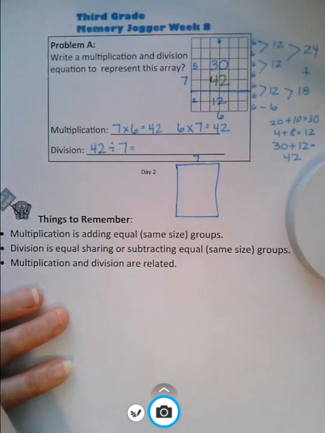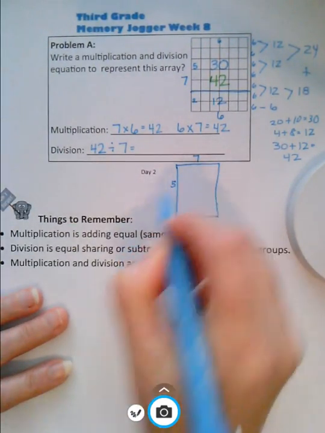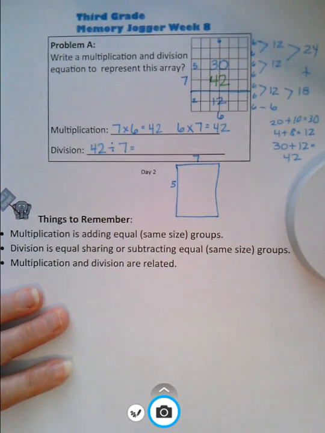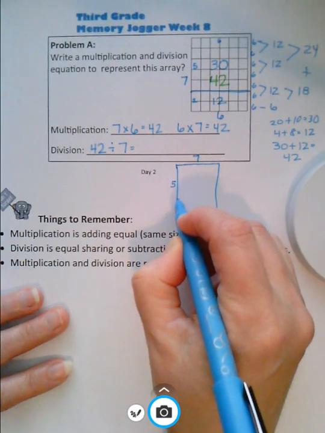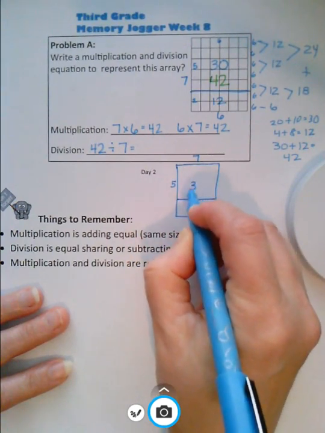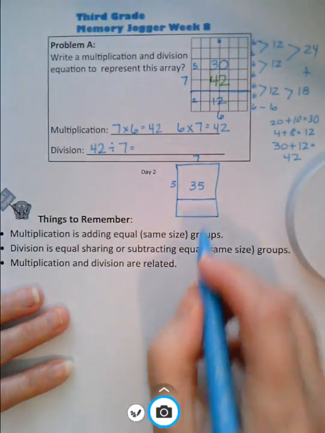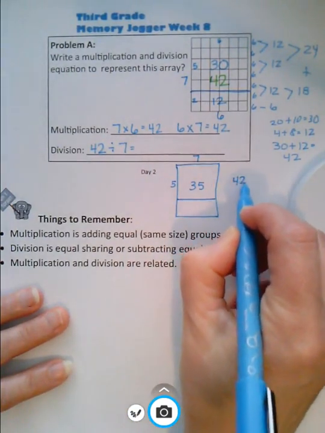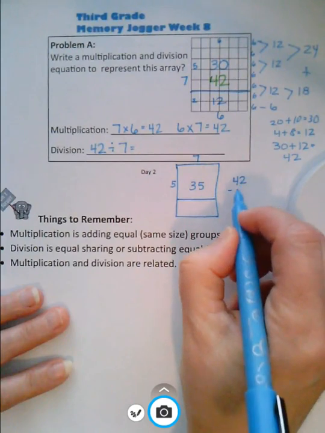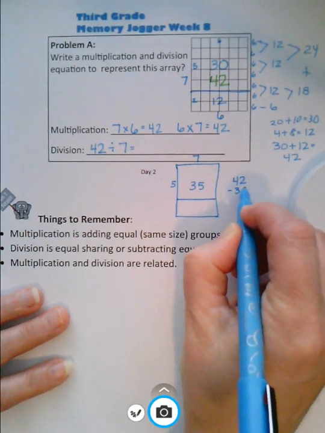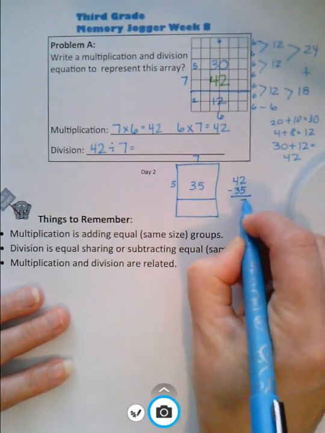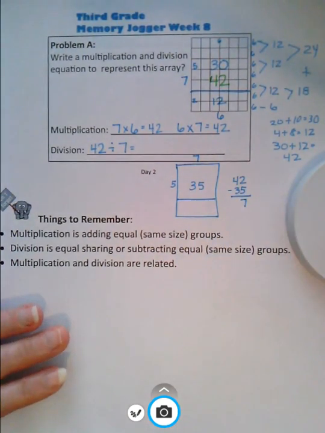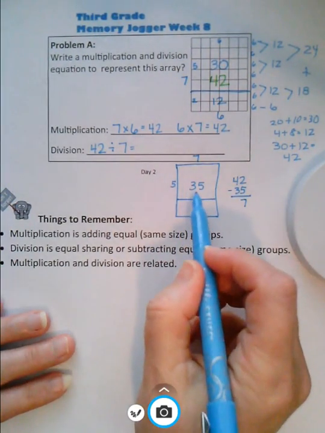So what if I were to have 5? I can't start with 10 because 7 times 10 would be 70. That would be way too much. But I do know that 7 times 5 is 35. And that's still not quite enough because 42 minus 35 is going to be 7. So I still have 7 more after my 35.